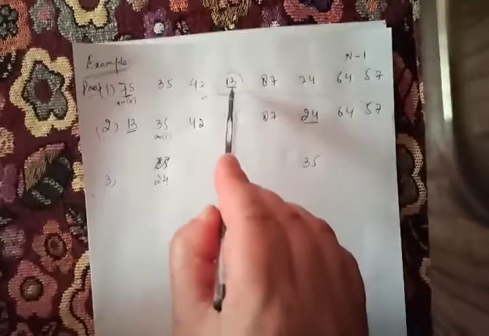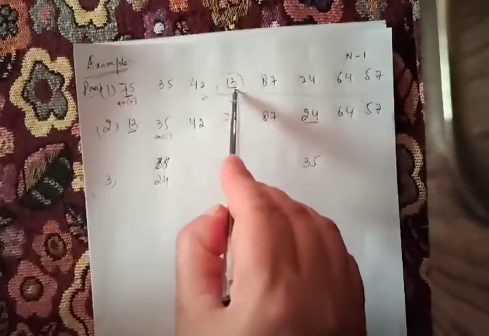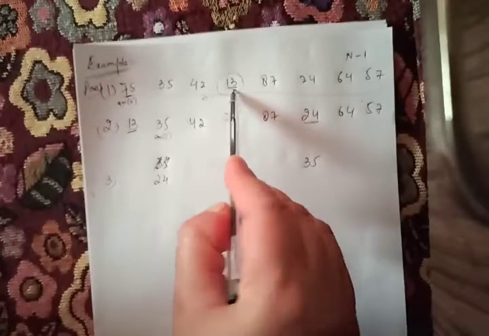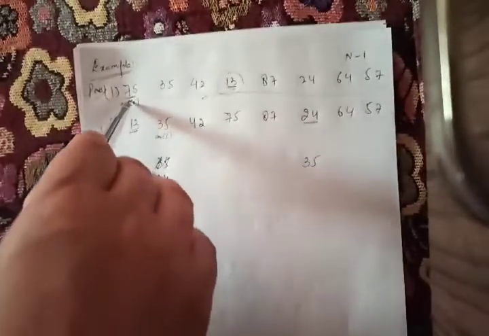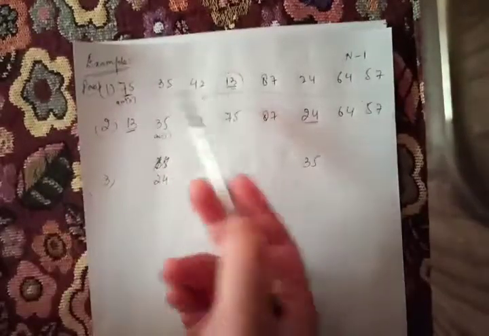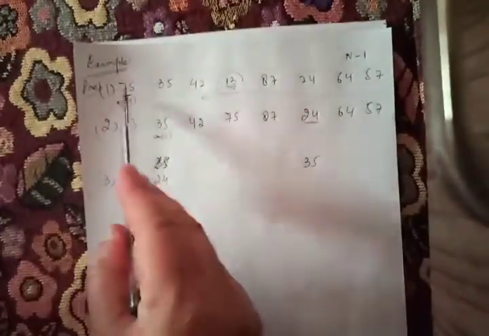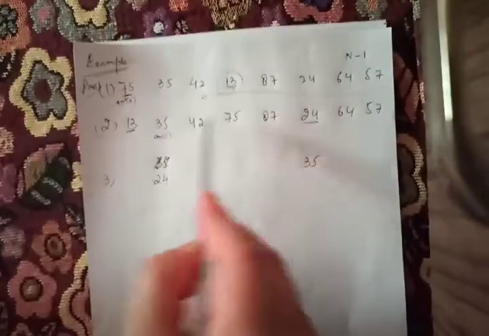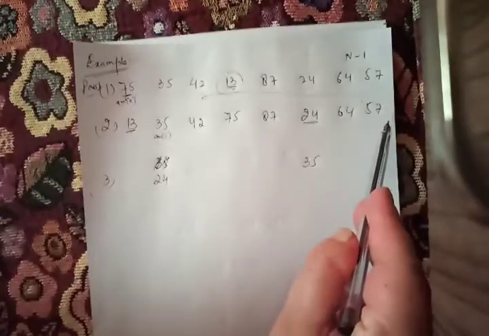So we will take 13, the smallest element, and check the condition. If this element, which is the smallest, is smaller than the element at the 0th index, then we will swap it. In this case, this is smaller than this, so we swap the two elements. 13 would be here and 75 would be at its place, and the rest of the elements would remain the same.